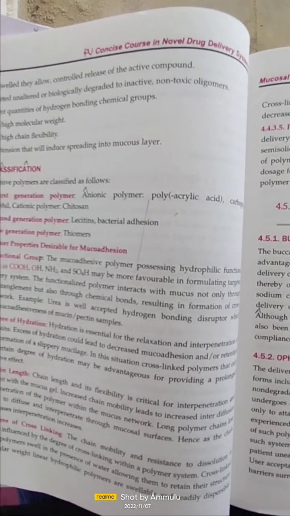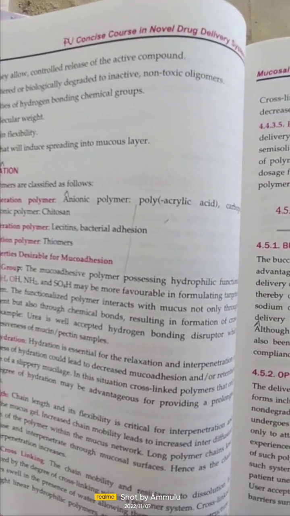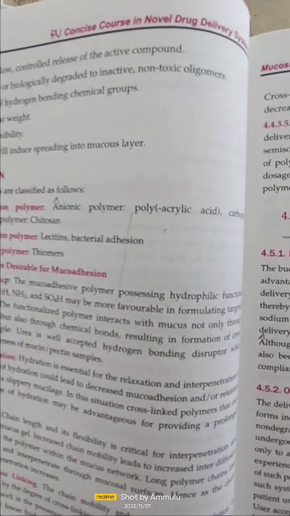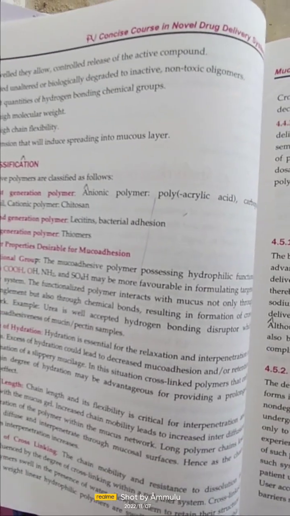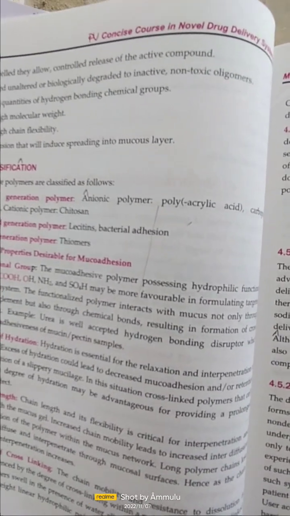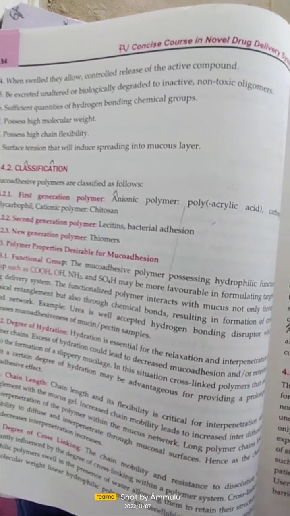Another topic is common sites of application for mucoadhesive drug delivery system. First one is buccal drug delivery, second one is ophthalmic drug delivery, third is vaginal drug delivery, and fourth one is nasal drug delivery.